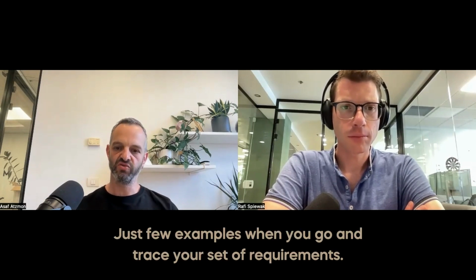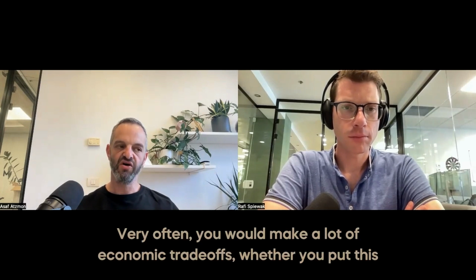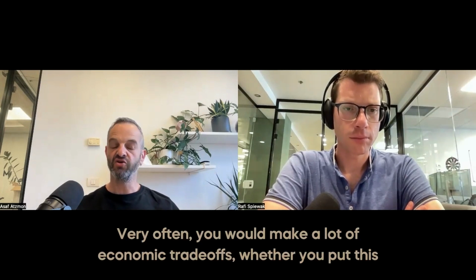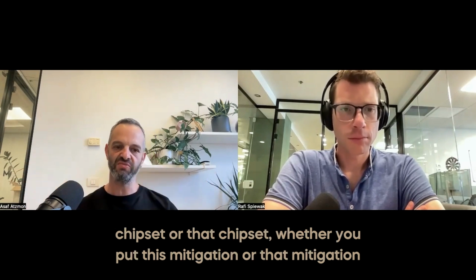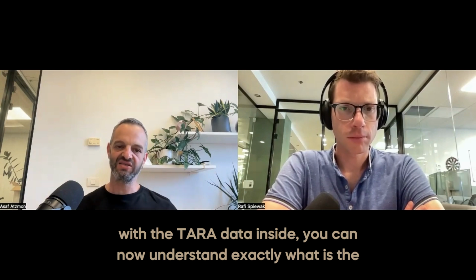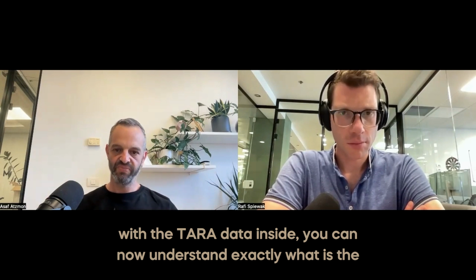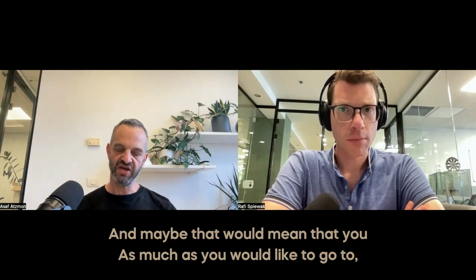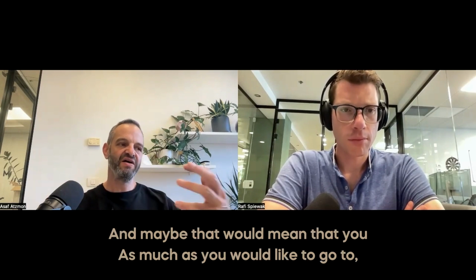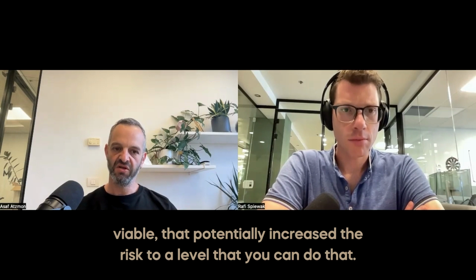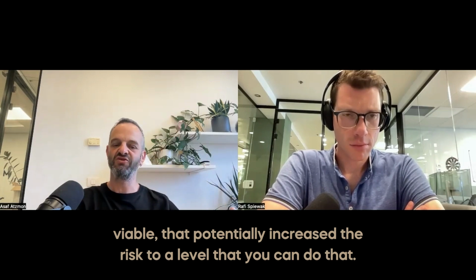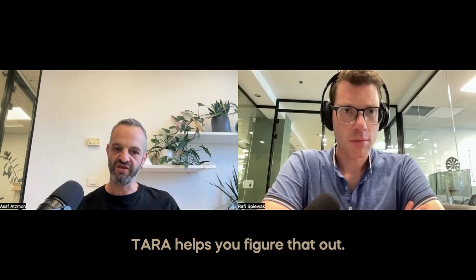Just a few examples. When you trace your set of requirements, very often you make a lot of economic trade-offs, whether you put this chipset or that chipset, this mitigation or that mitigation. With the Tara data inside, you can now understand exactly the impact of each of these decisions. Maybe, as much as you would like to go to a piece of hardware which is more economically viable, that potentially increases the risk to a level that you cannot accept. Tara helps you figure that out.